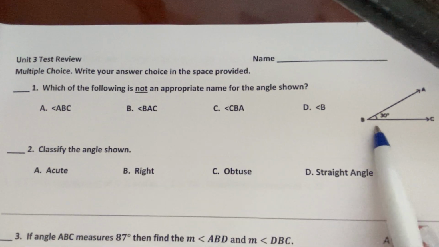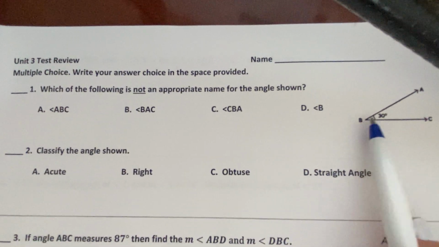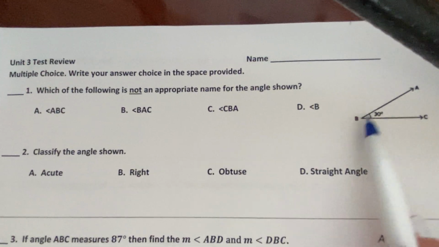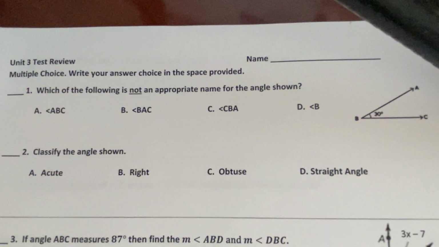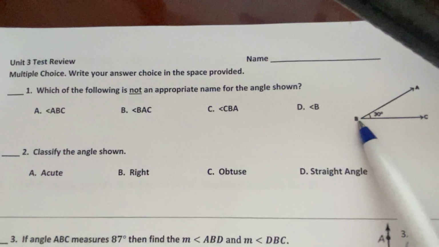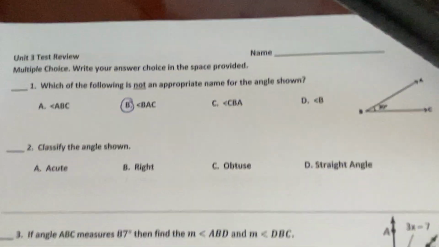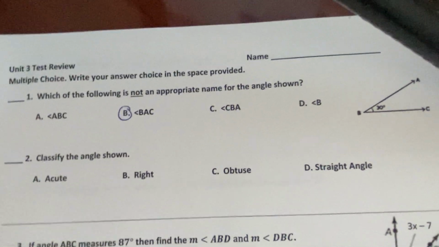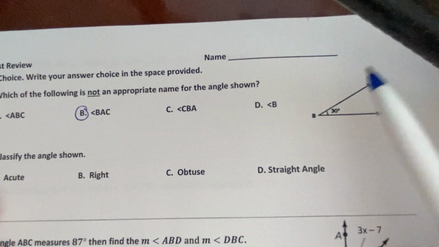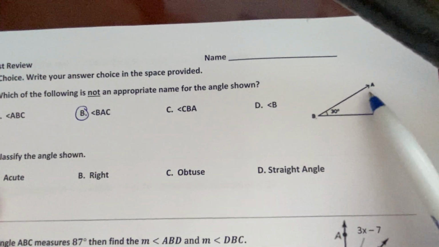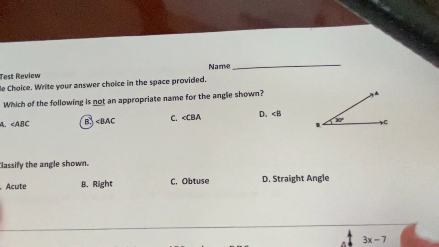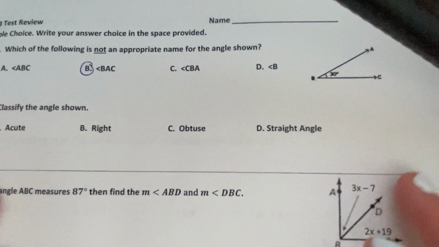So we can see, easy one, angle B, ABC, and CBA are the three different ways to say it. So basically the one that does not have a B in the middle, so this one right here, angle B, would be the one that you cannot use, right? Because they would be reading it like BAC, which would not leave this part in the middle of the angle, so B.